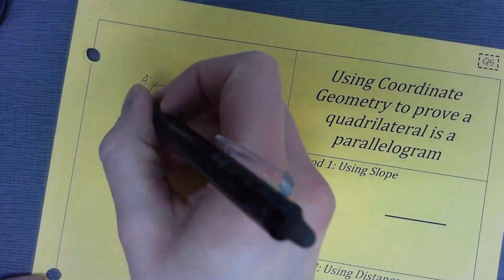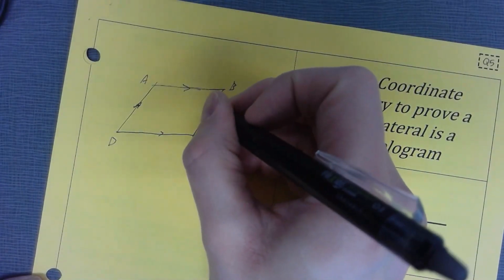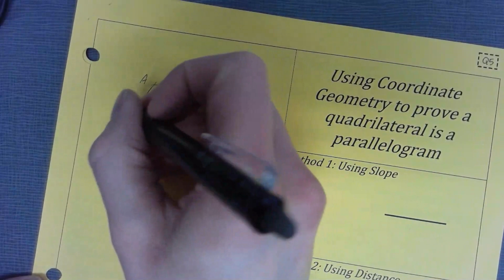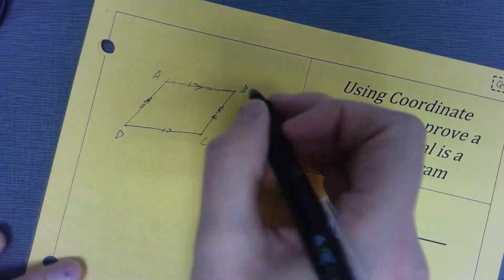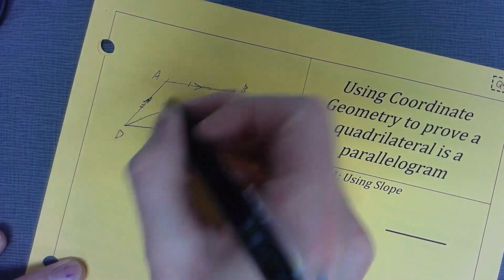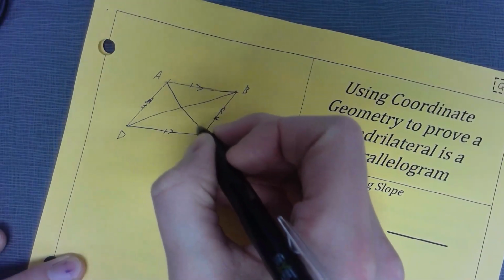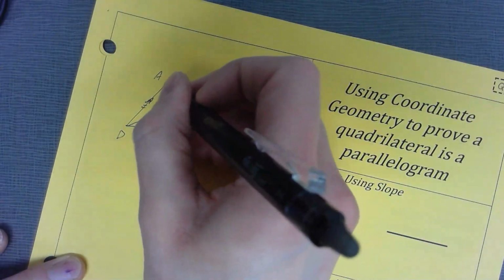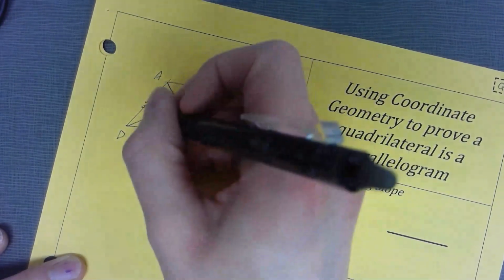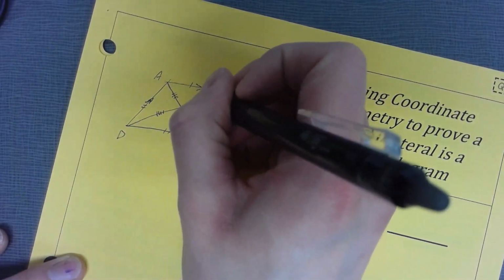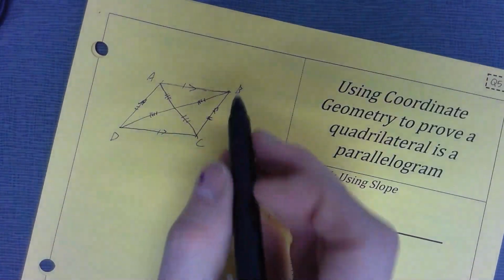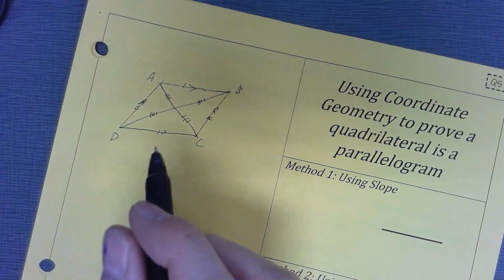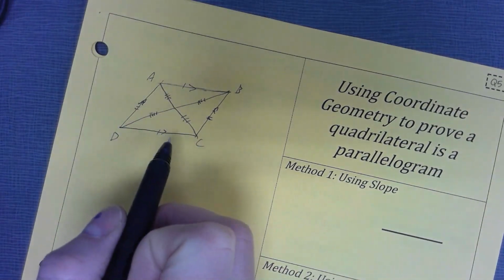Opposite sides are parallel. Opposite sides are congruent. The diagonals bisect each other. So this one are congruent, and this one are congruent. Now there are a couple other properties as well. The opposite angles are congruent, consecutive angles are supplementary. But these are the properties that are going to help us with coordinates.